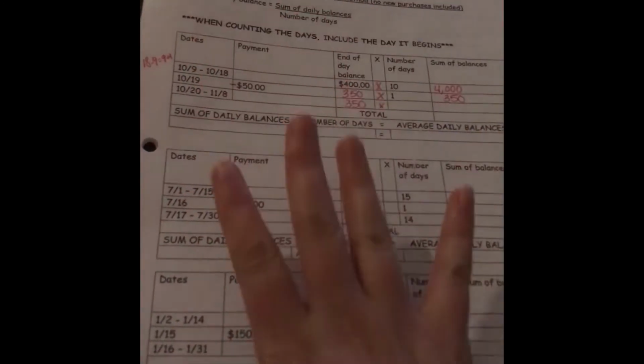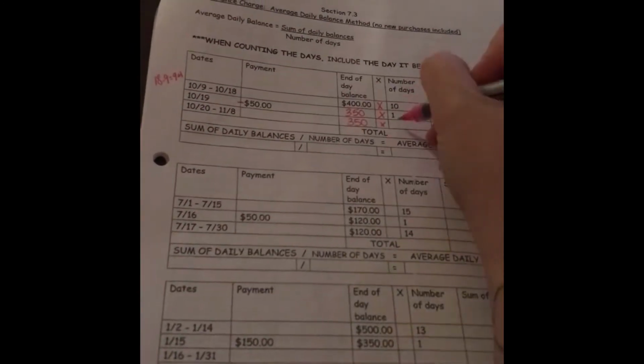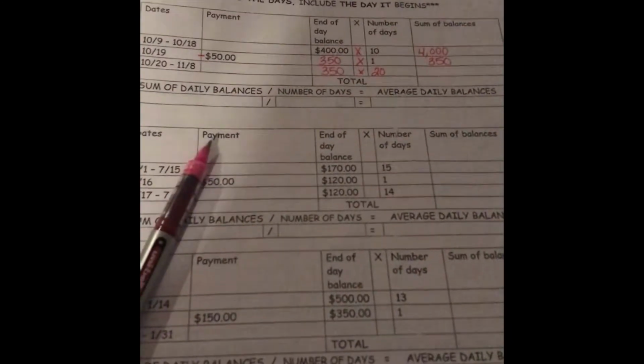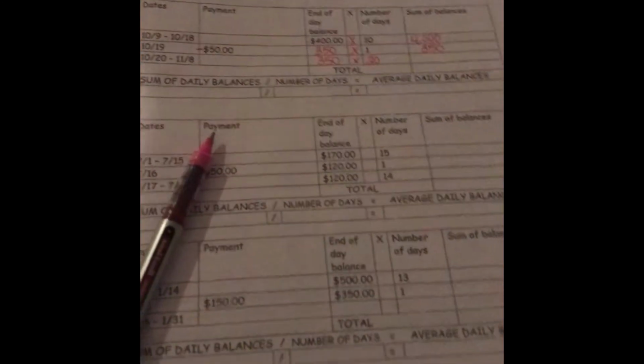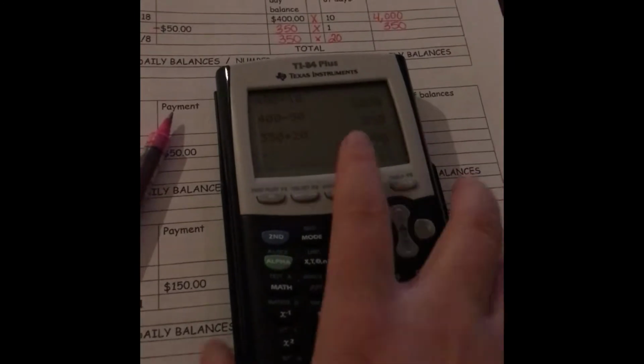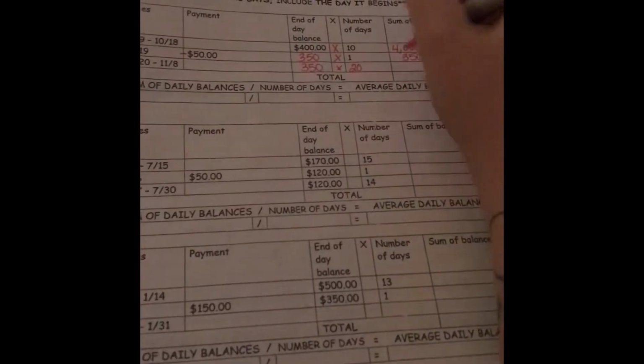So that would be 20 days in between. If you need to, I also printed out a calendar for you, so if you want to count them visually on your calendar, go ahead and do it. Then I would take 350, multiply it by 20, which would give me 7,000.